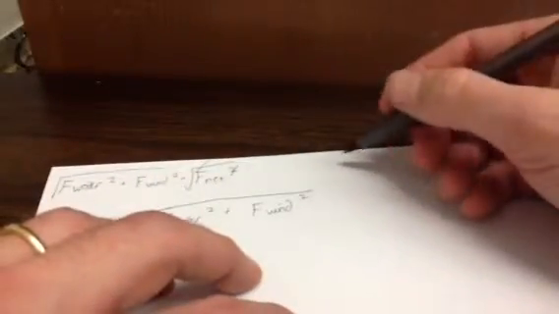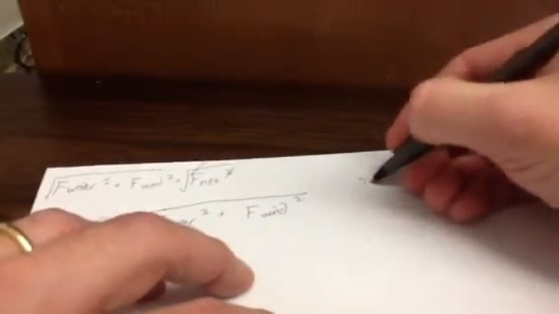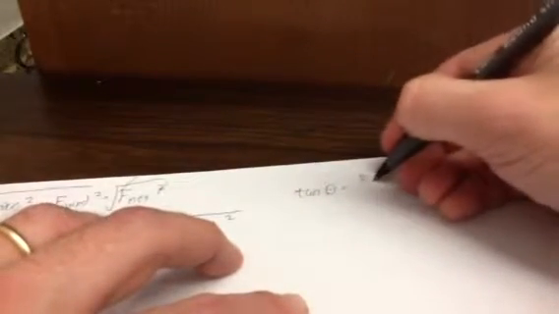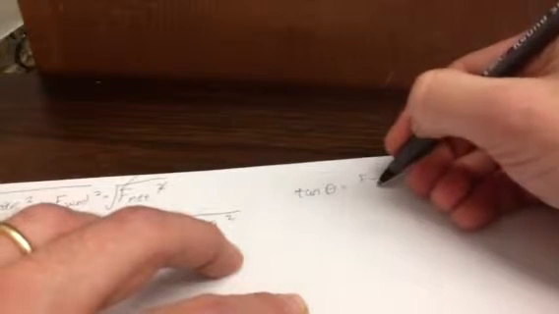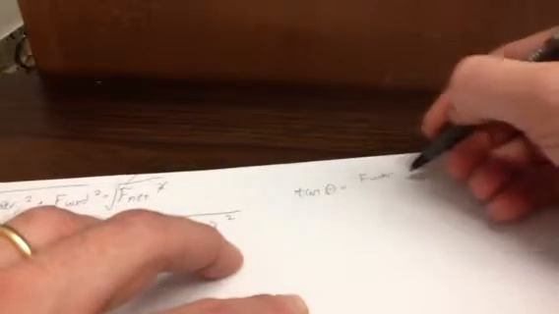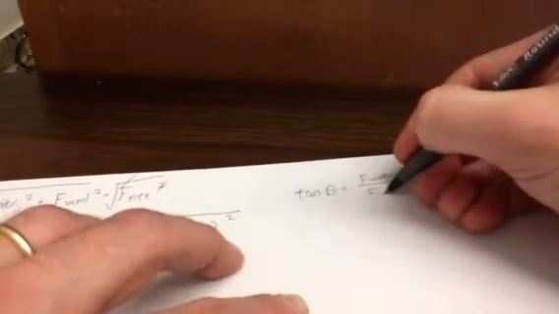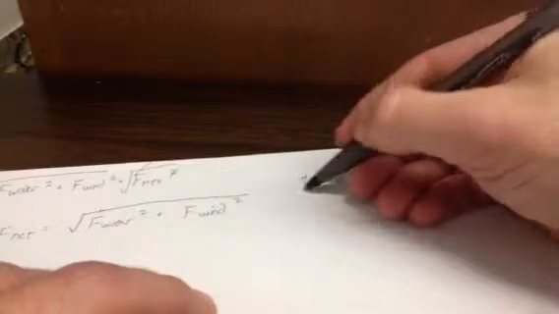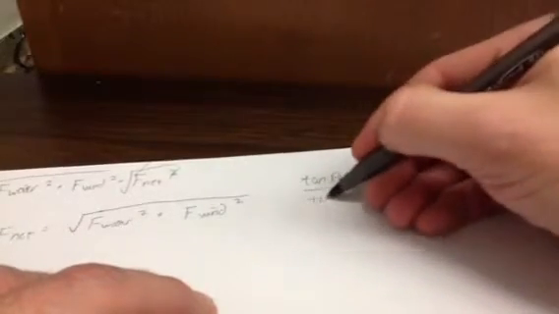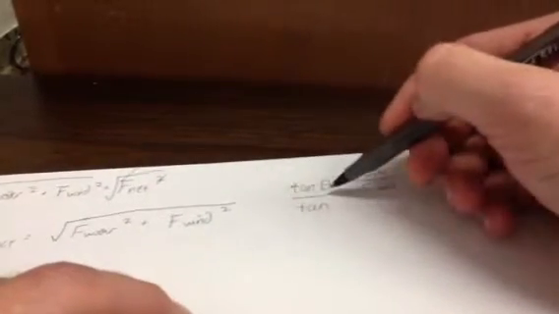Our other one for solving for angle theta, remember that we had it written out as tangent theta equals the force of the water divided by the force of the wind. And since we need to get theta by itself, that means we need to divide by tangent, since it's being multiplied here by theta.